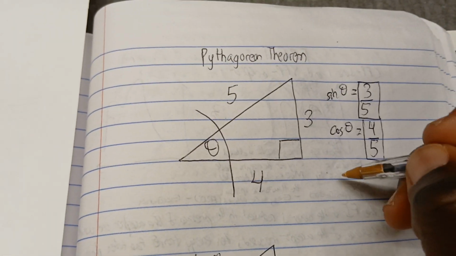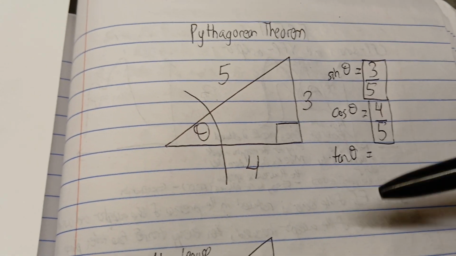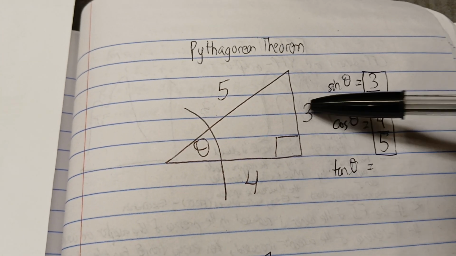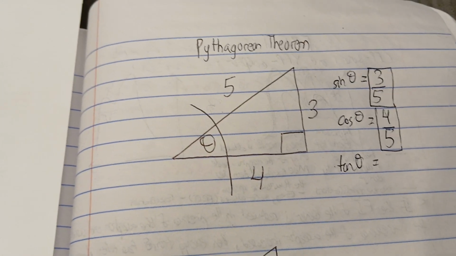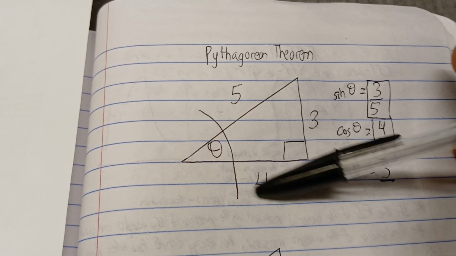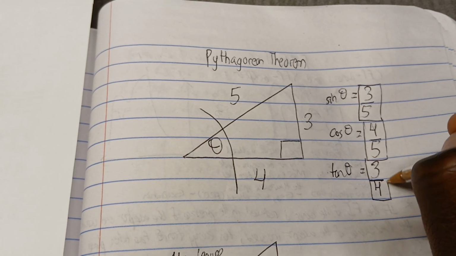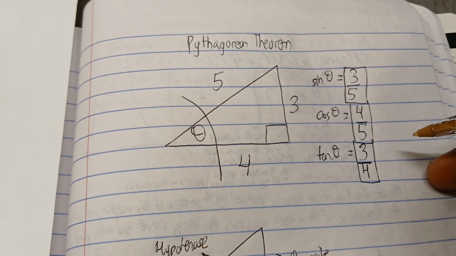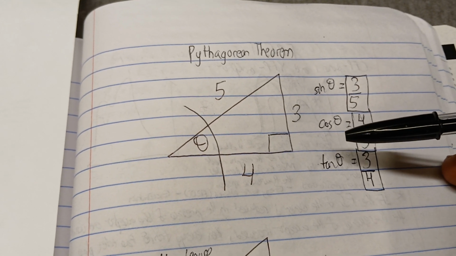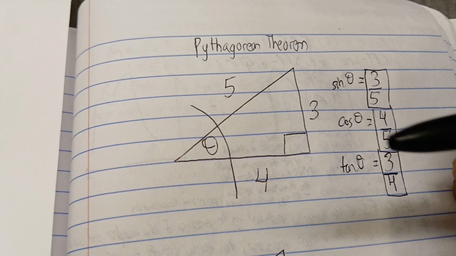And then we head down to tangent, which is simply opposite over adjacent. And so this is my opposite. The length of the opposite is 3. We divide that by the length of the adjacent, which is 4. So my tangent for this problem would be 3 over 4, right? So I have my sine, I have my cosine, and I also have my tangent. So let's head back to Pythagorean theorem.